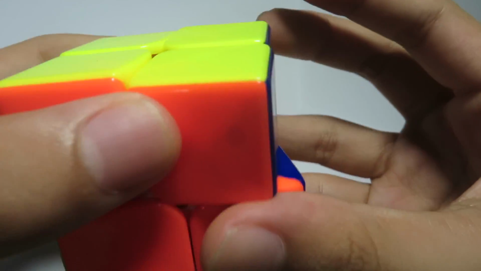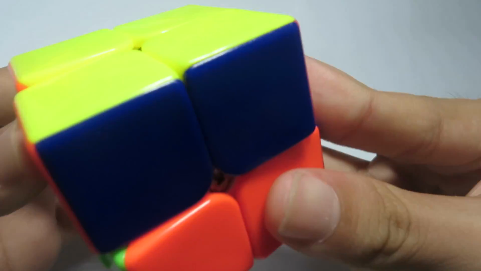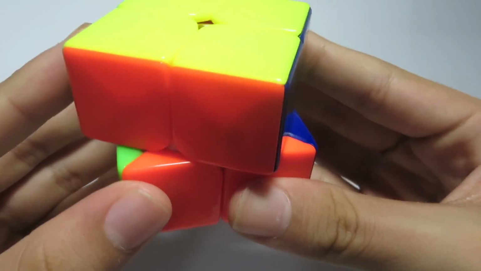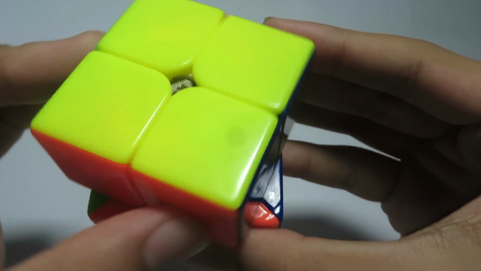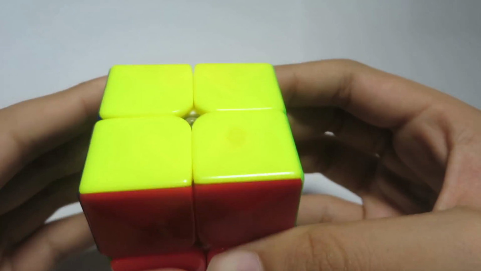There's also U. U is the upper layer, and U is turning the upper layer clockwise. So that's U, and this is U prime. And U2 is obviously turning the upper layer twice.